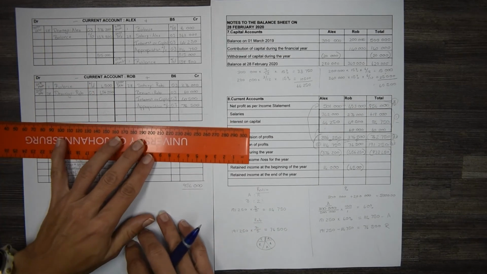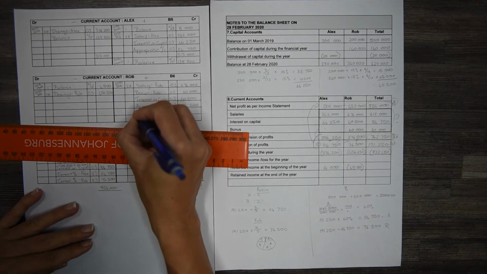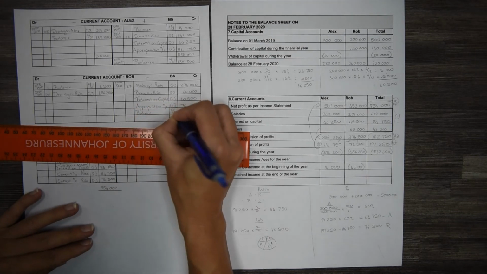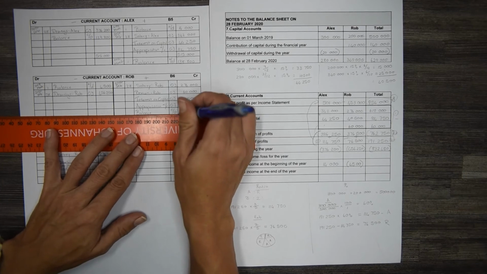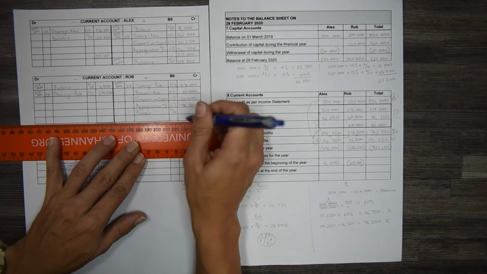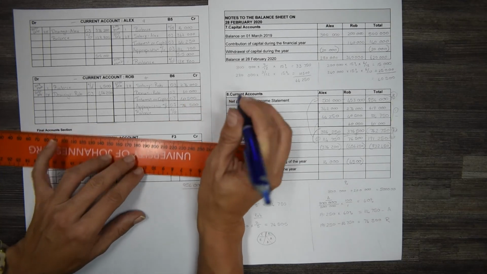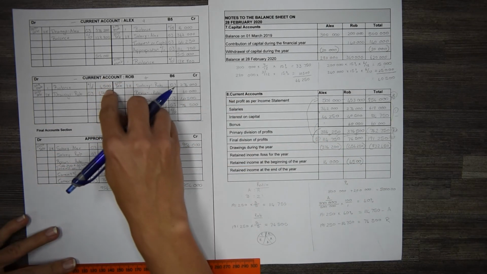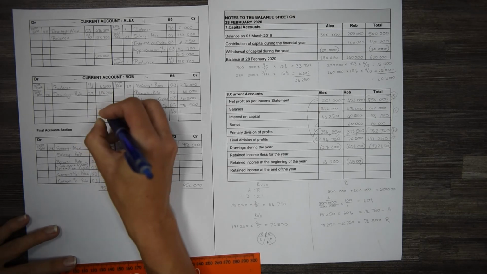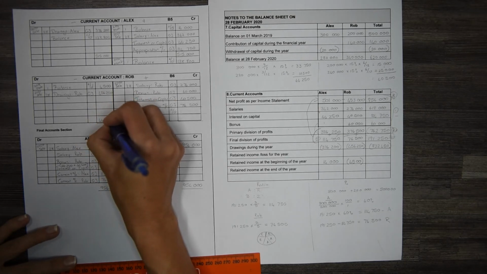So again, my apologies because I've left out a line. He will actually have a balance on the opposite side. So if I add his debit side together, it gives us 462,750.